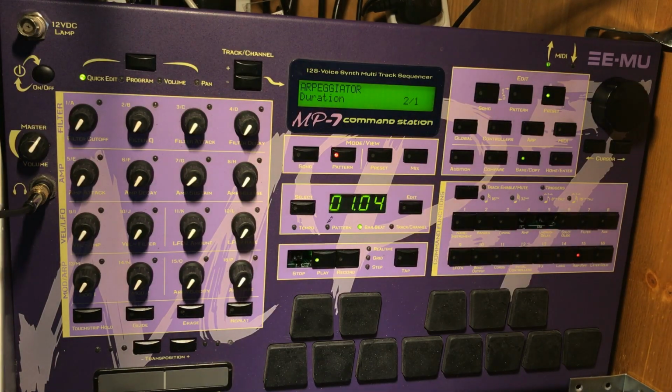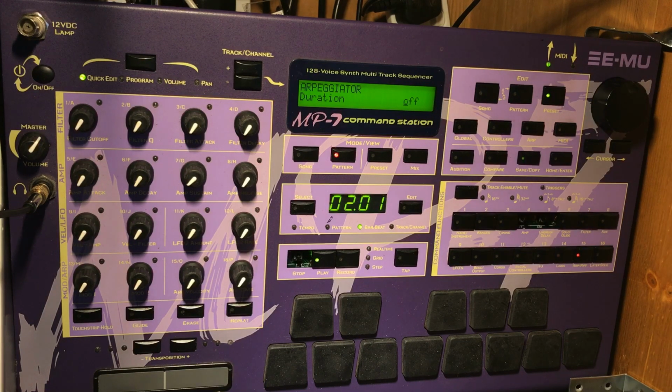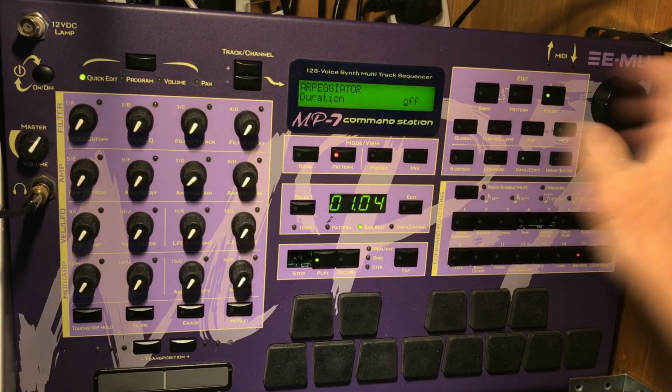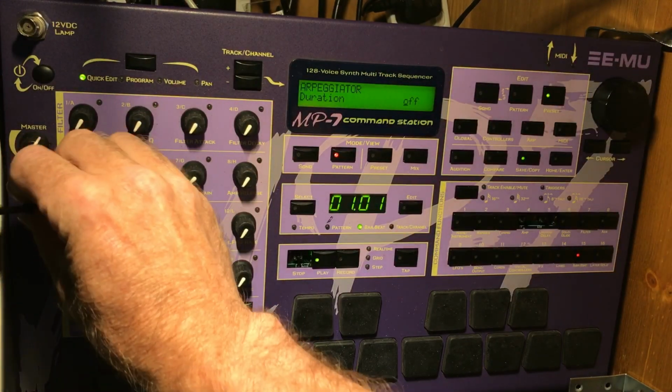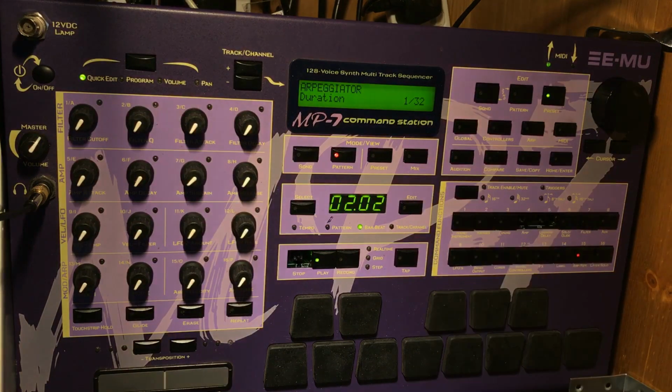Duration, I've not used, but that was something different then, wasn't it? It sounded like it played the sequence beyond what it normally played. So let's drop the duration right down. So it sounds like it just sort of stops off a little bit. Got a dodgy cable in there. Need a new cable. I'll repair that one. Let's try a short duration.